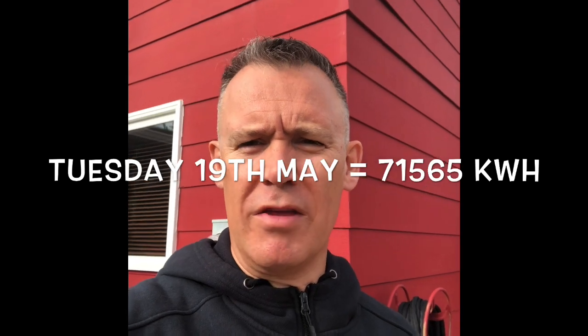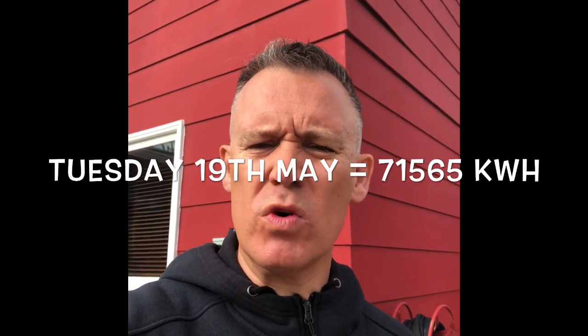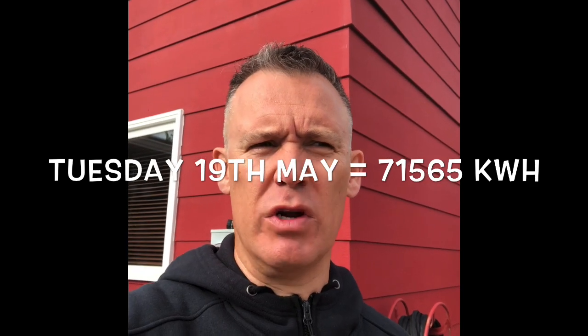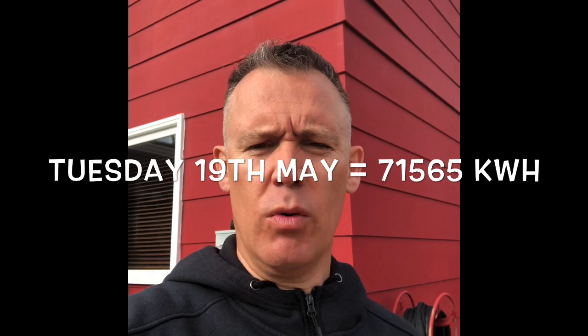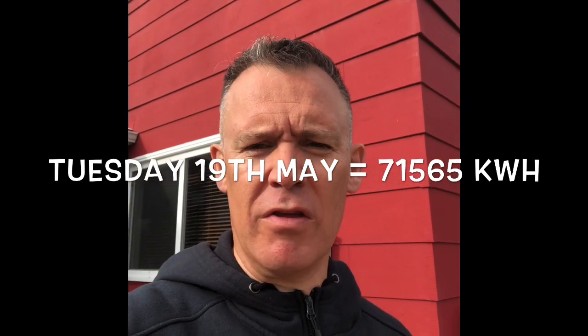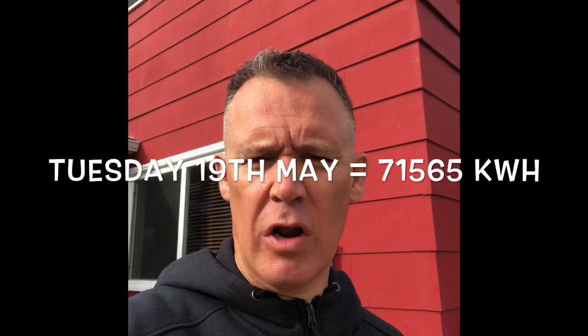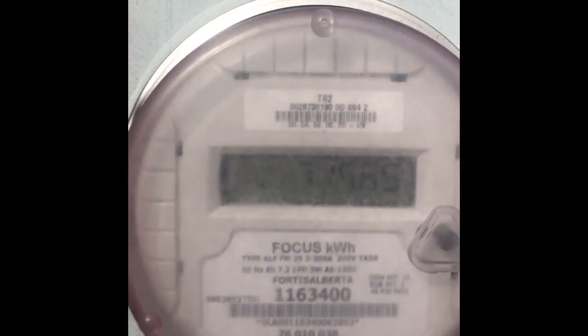Now at my electrical meter, let's look at the reading that we have today. This is about 6 days after I took the last reading, which was 71470 kilowatt hours. Now let's see the new reading on my electrical meter, and let's start to figure out how much power I've used in the last 6 days. So if I come over to my electrical meter, let's see if I can try and focus in on that.